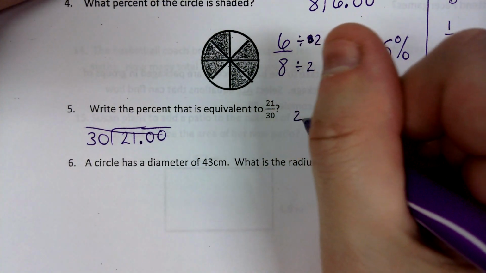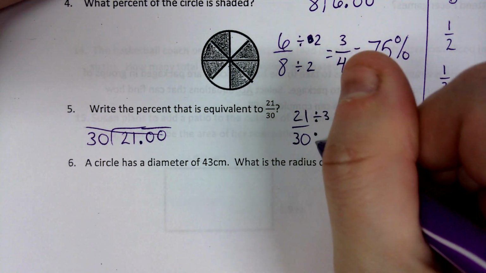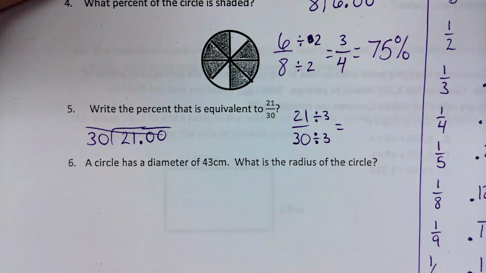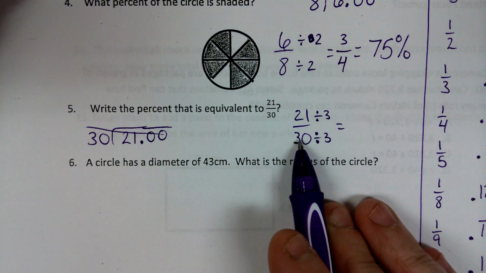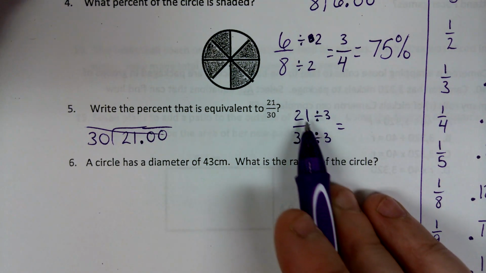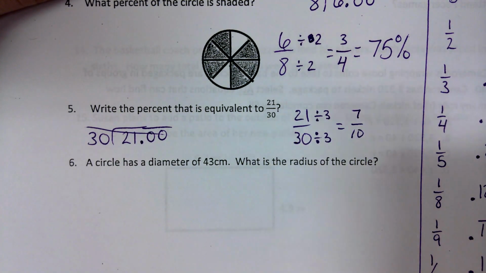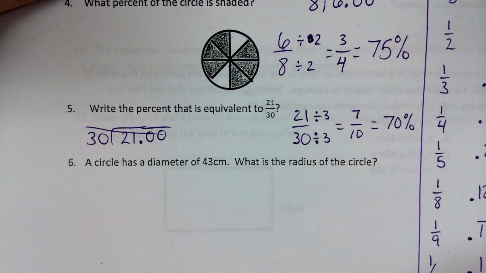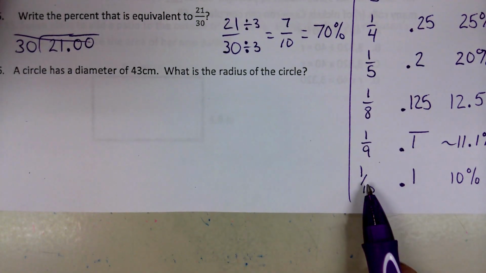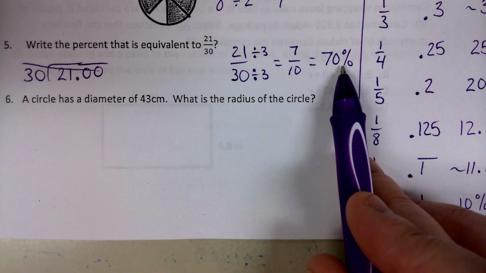So with that 21/30ths, I immediately see, hey, I can divide both of these by 3. Keep telling you, these numbers are not accidental. They are very deliberately chosen. 30, if you divide that by 3, it gets you to a 10, and 21 is also divisible by 3. That gets us 7/10ths, which is going to be 70%. Because if I know 1/10 is 10%, then 7 of those is 70%.